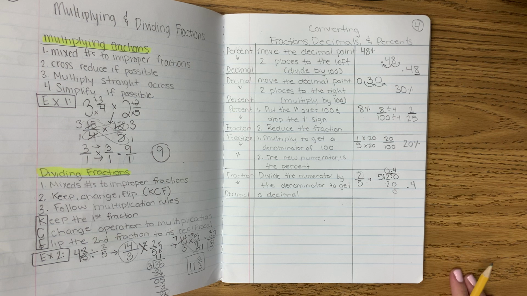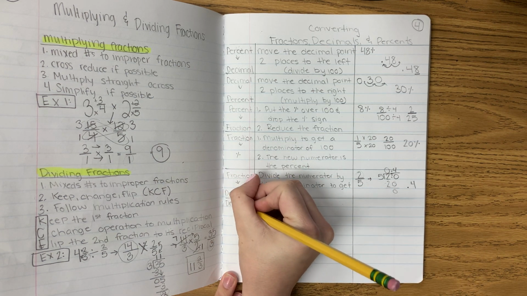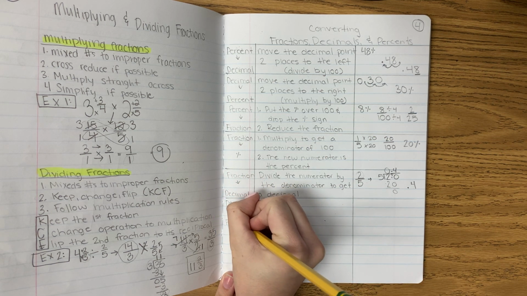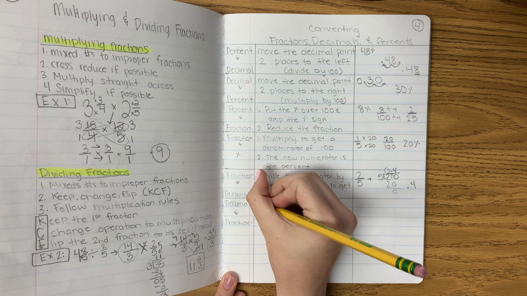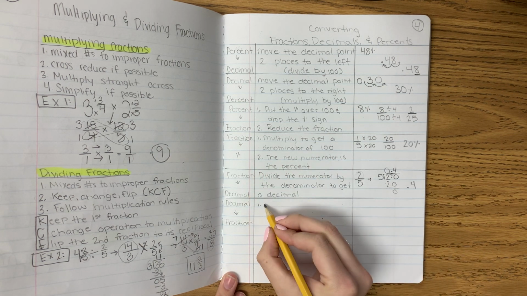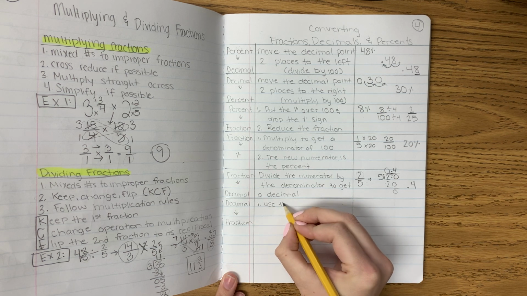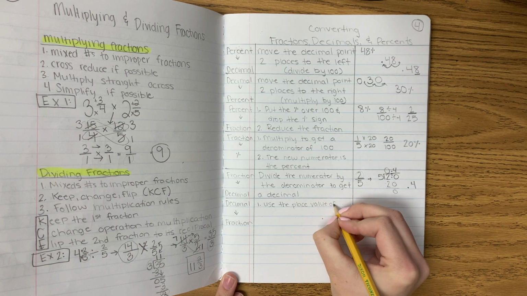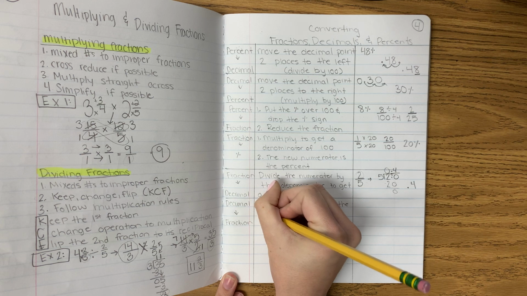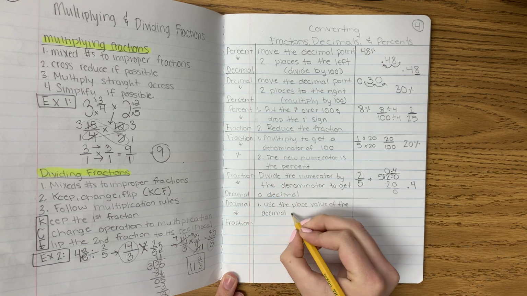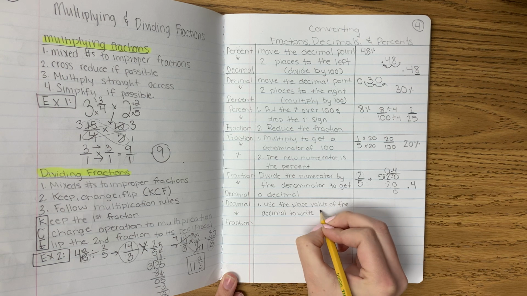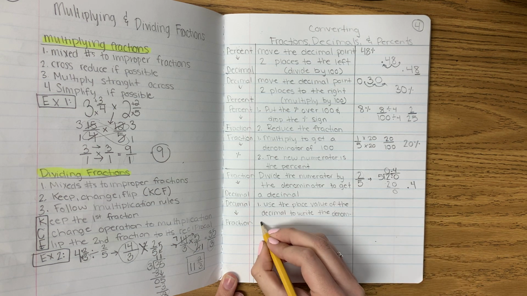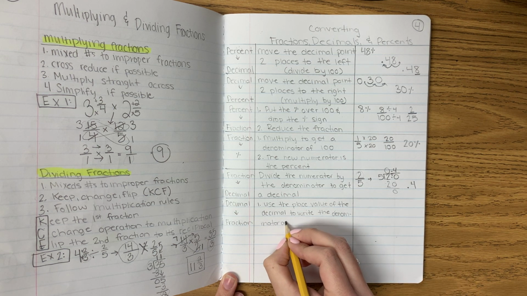All right. And last but not least, we're going to do decimal to fraction. Okay, so first I'm going to use the place value. This one's kind of lengthy. So use the place value of the decimal to write the denominator as a fraction.